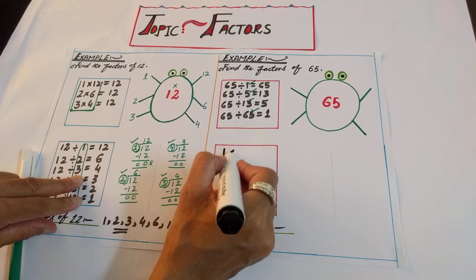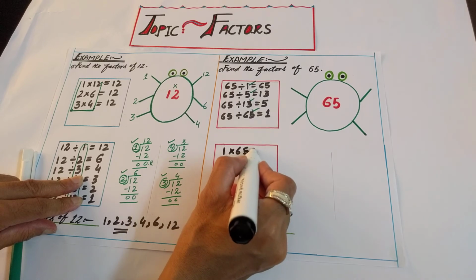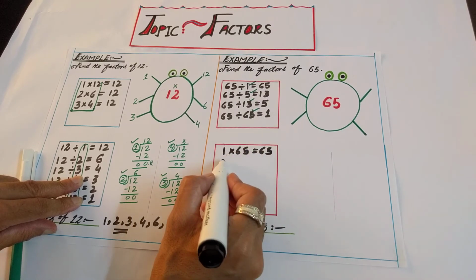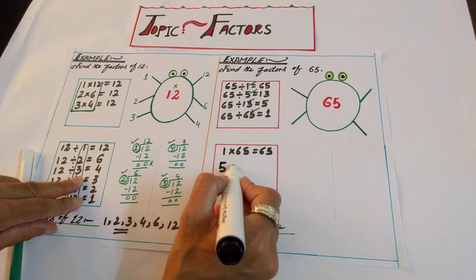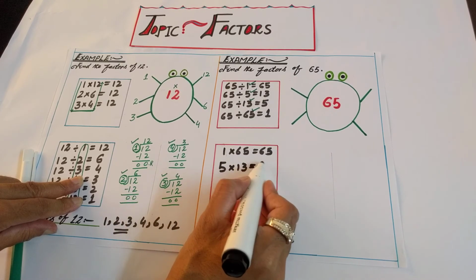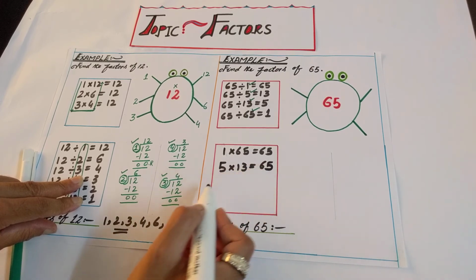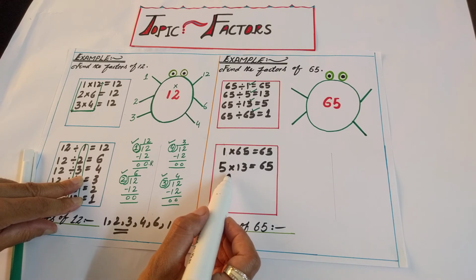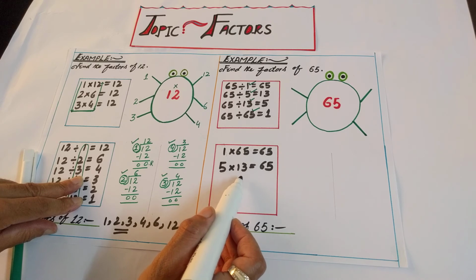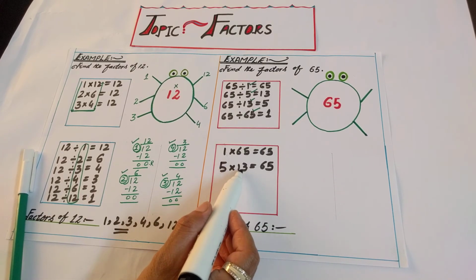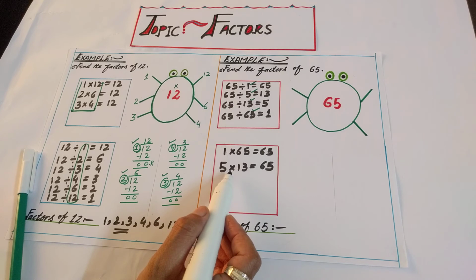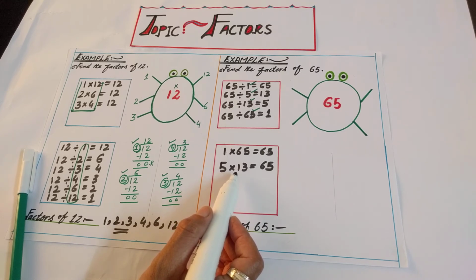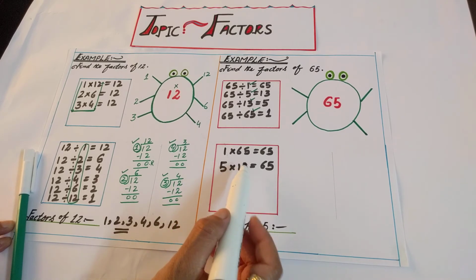1 65s are 65. 5 13s are 65. Now from here repetition will be over here, because from our next point, 13 5s are 65, repetition will be there. So we will stop it over here. We will not repeat any of the factors.